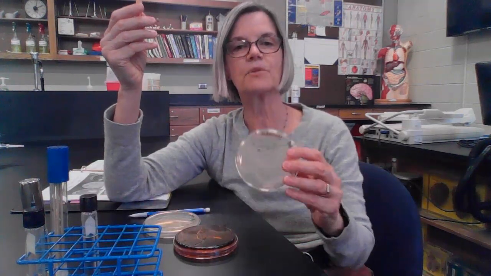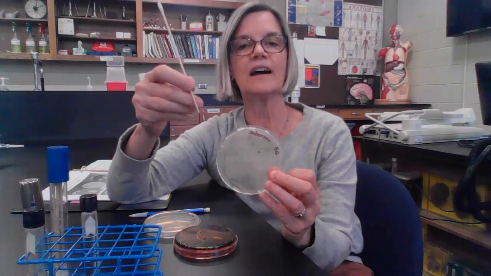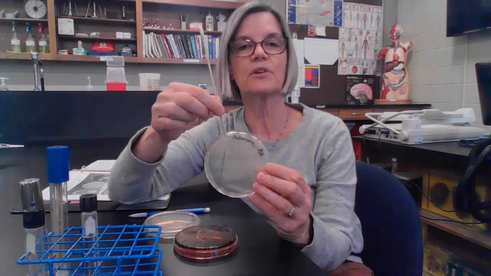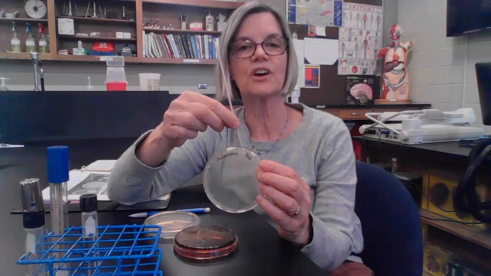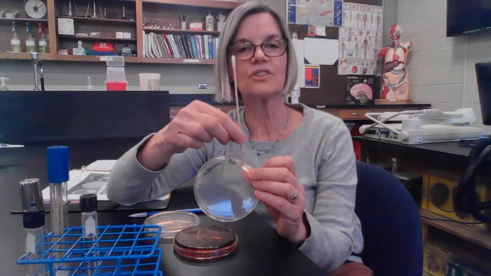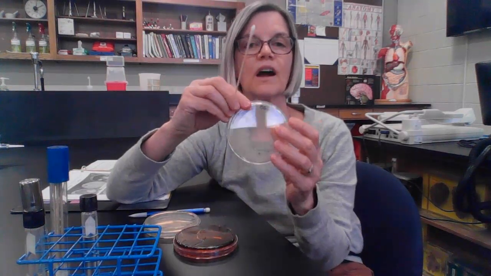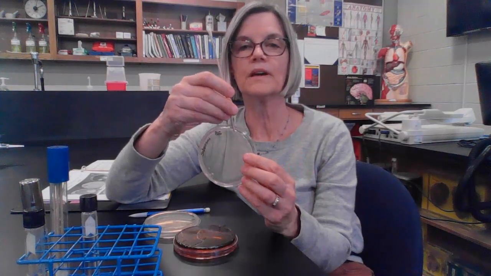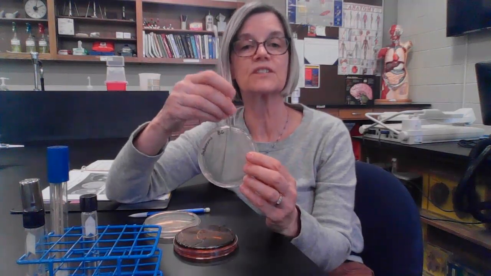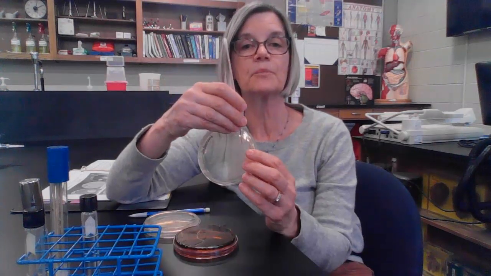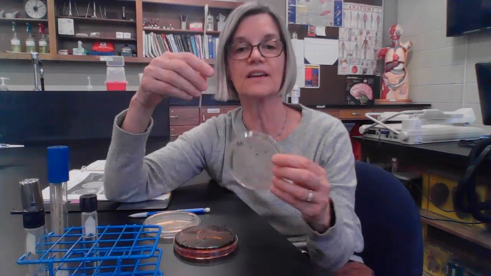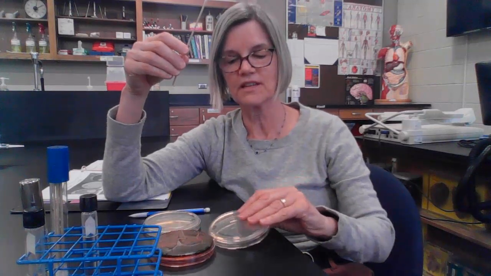So here I have a Sabouraud plate, and notice that I labeled it as Sabouraud agar. I put my initials on it, and actually you should also write on it what your surface is. So let's say in this case I'm going to sample the surface of my hand, so I would write that on there. So I'm going to put the plate down, and notice I put the plate down with the lid down. And there's a reason for that. I'll show you that in a second.